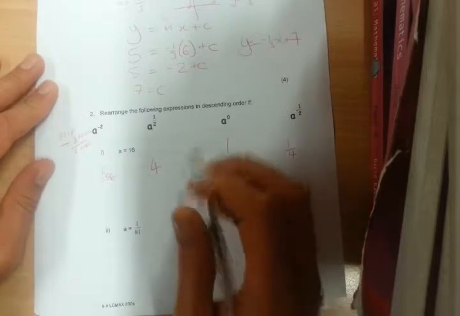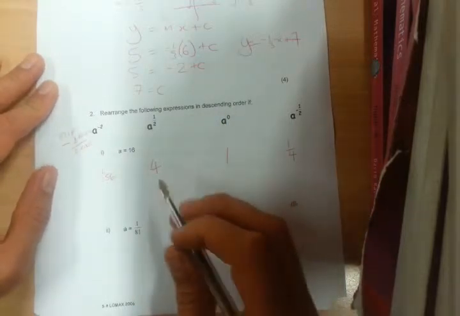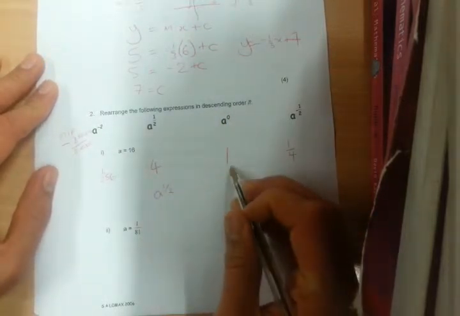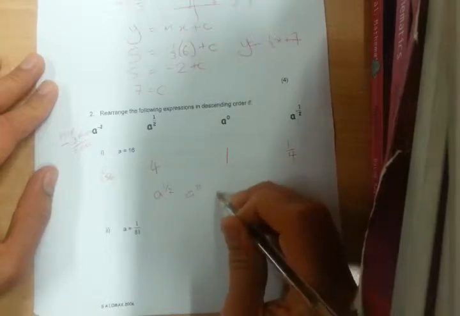So then putting these in descending order, the biggest one is this one. So it'll be a to the half, then a to the 0, then a to the minus half, and finally a to the minus 2.